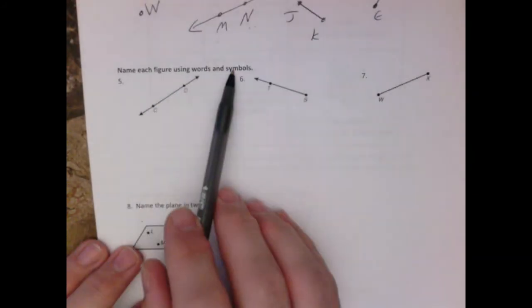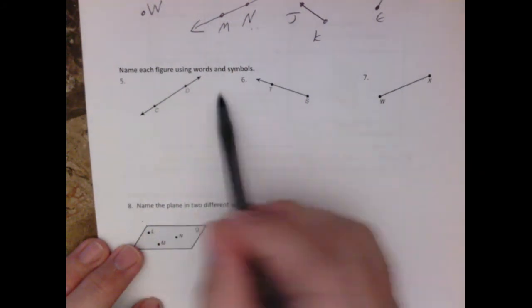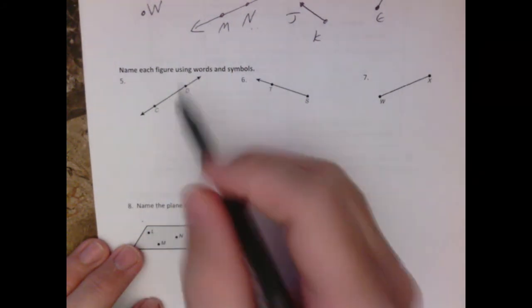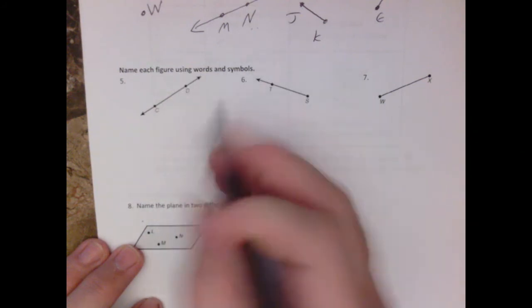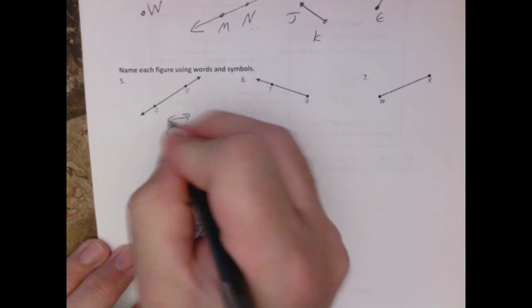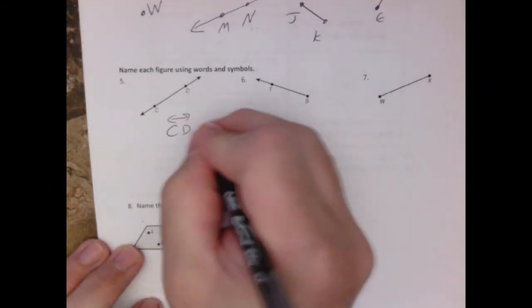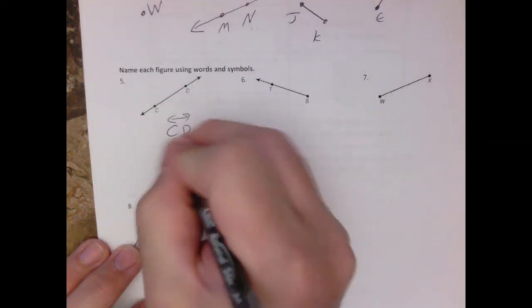Now let's try the other way. Let's look at these pictures and see if we can come up with the symbols for it, so the notation and whatnot. So this is point C and point D. It looks like it's got 2 arrowheads. So this is line CD, or you could have said line DC, and that would be okay as well.